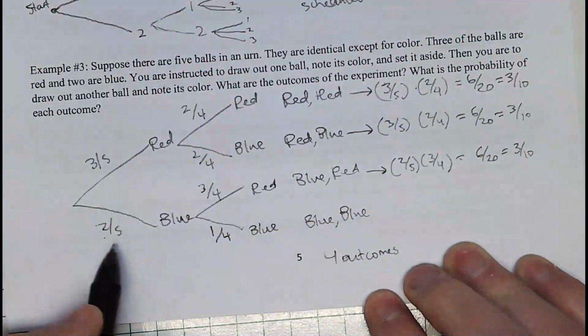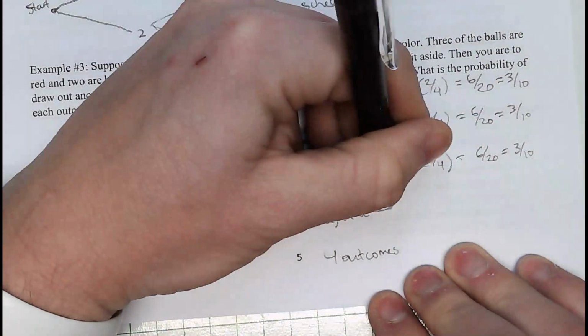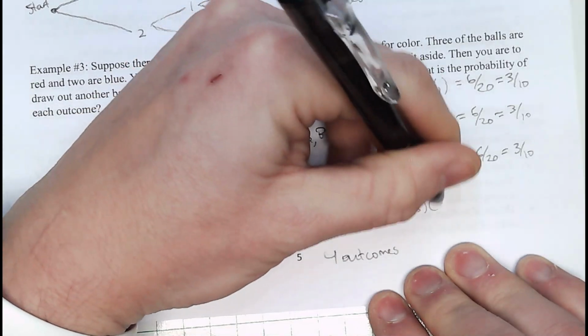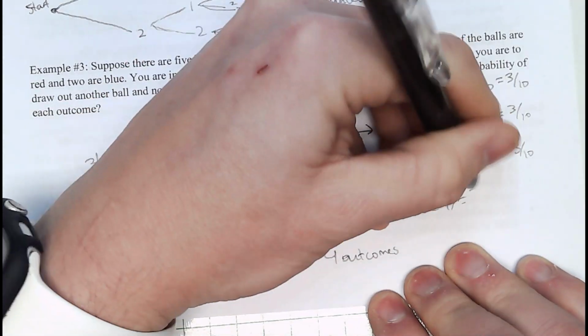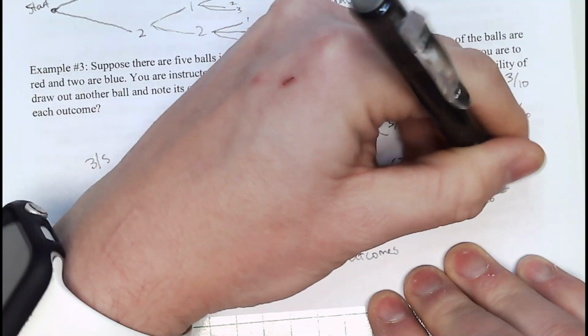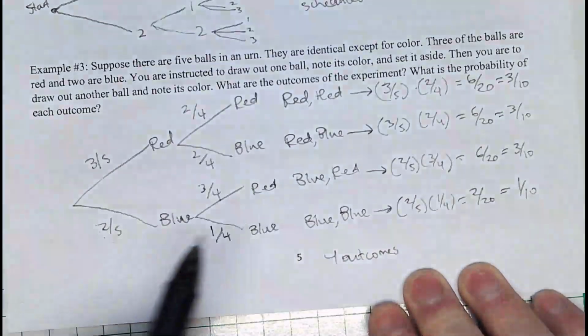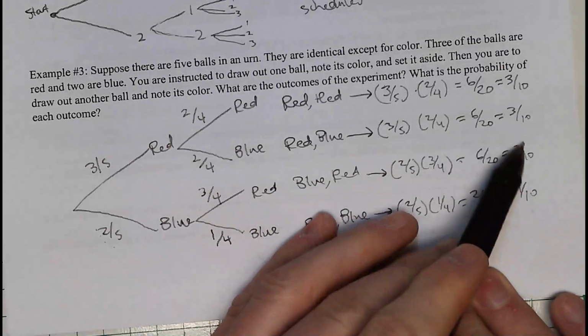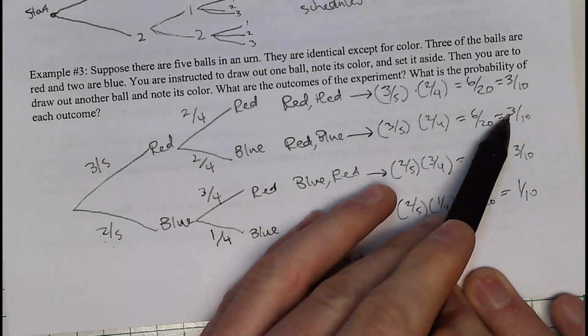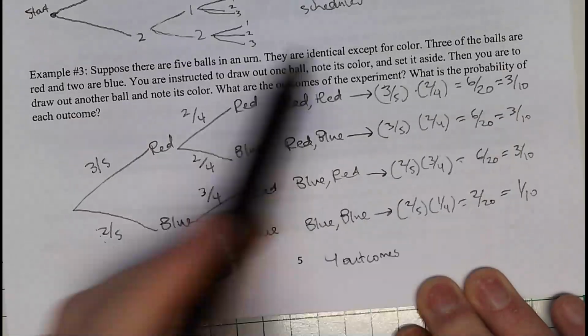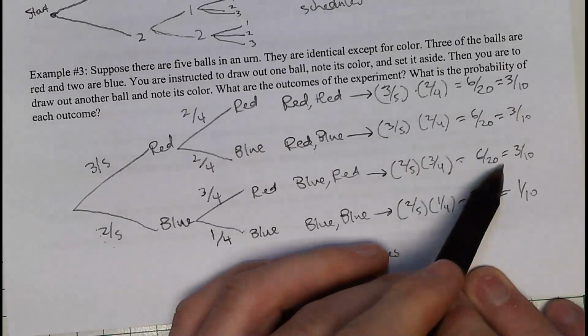And then blue, blue. 2/5 times 1/4. 2 times 1 is 2. 5 times 4 is 20. So that'd be 1/10. So now, at the end, you want to make sure all the outcomes add up to 1. So 3 plus 3 is 6, plus 3 is 9, plus 1 is 10. So it'll be 10 out of 10, so they add up to 1. And so those are your probabilities of each outcome.